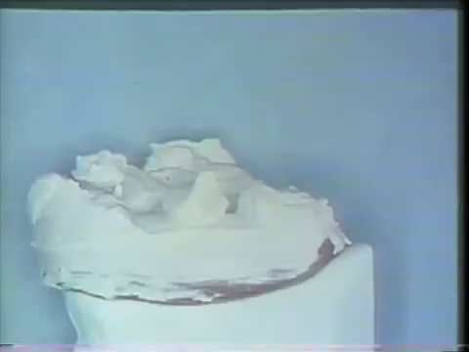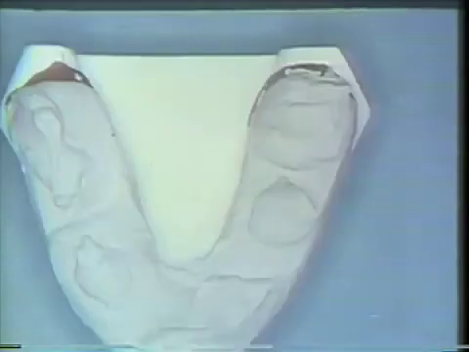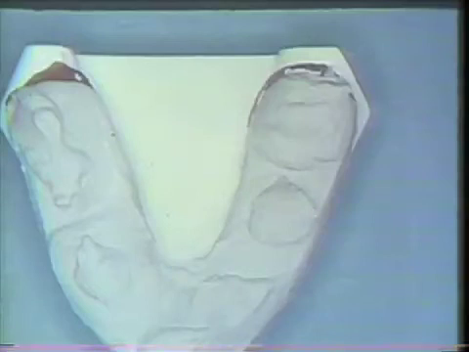Our first pour of stone is dry, and you can see we left some small nubbins of stone so that it will lock itself well into the subsequent amount of stone that we will put on to attach it to the articulator. And again, an occlusal view showing the small nubbins of stone and the first pour. We are now ready to attach this to the upper member of the articulator.